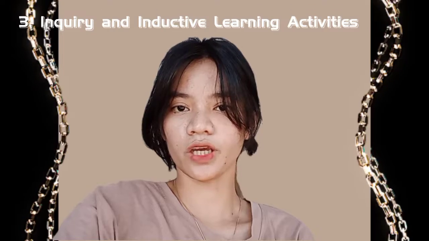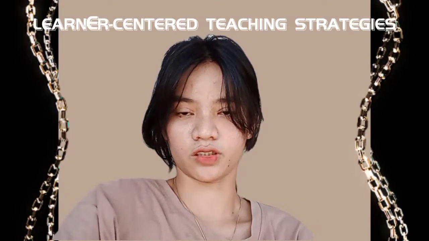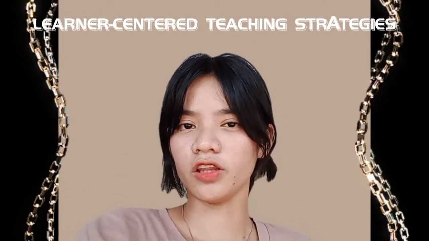Lastly are the inquiry and inductive learning activities. Inquiry-based teaching is a pedagogical approach that invites students to explore academic content by posing, investigating, and answering questions. Now let's move on to learner-centered teaching strategies.